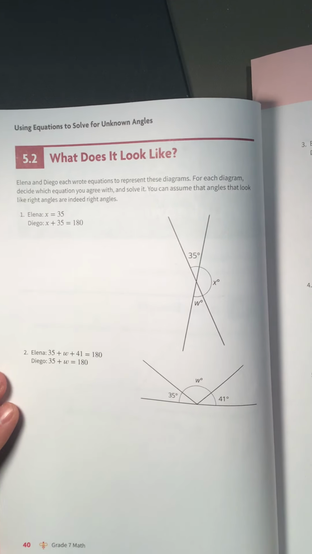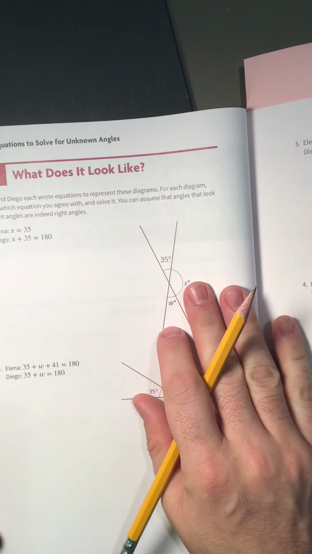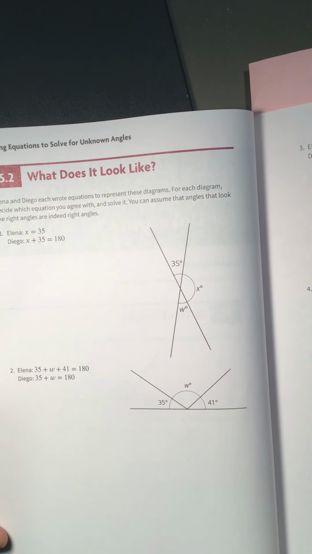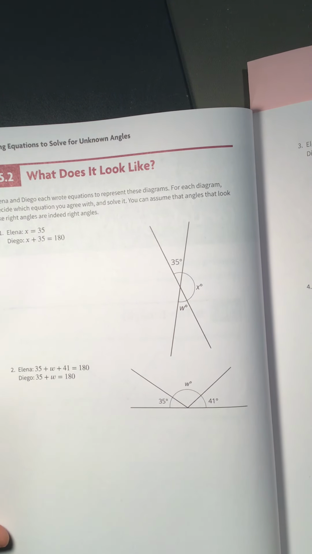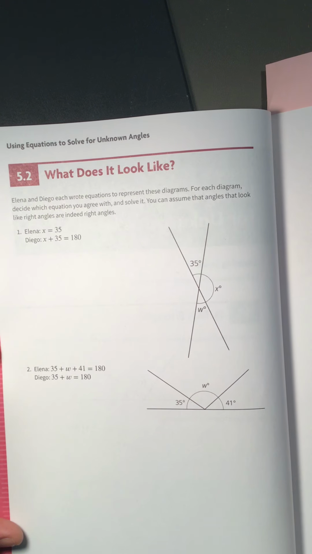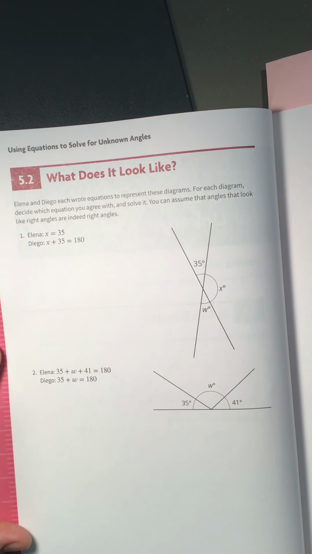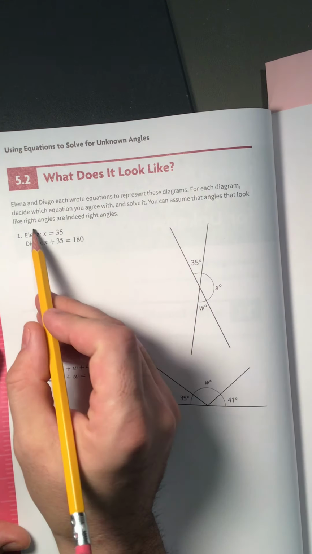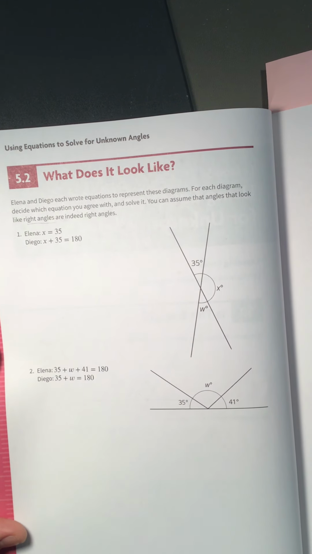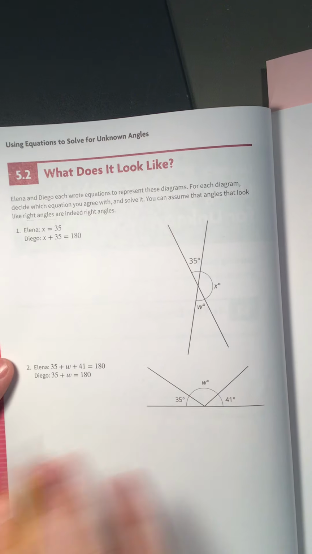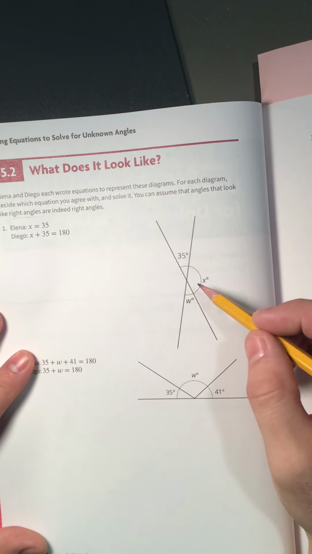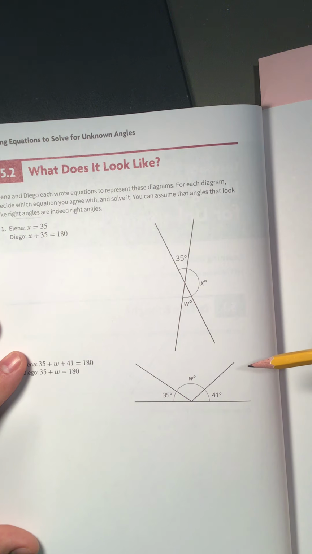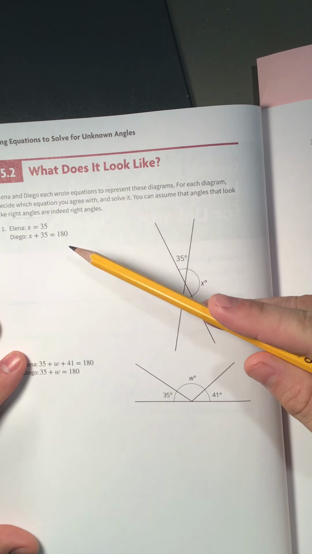Question number 2. What does it look like? Okay, so Elena and Diego are going through these and writing an equation. We have to decide which one we agree with, which person, which equation, and then solve it. It says you can assume that angles that look like right angles are right angles. So there's a key. So if it looks like a right angle, we can indeed say that. So look at what we have here. We have an X, we have a W, and we have a 35. A couple things just to make note of before I even look over here.